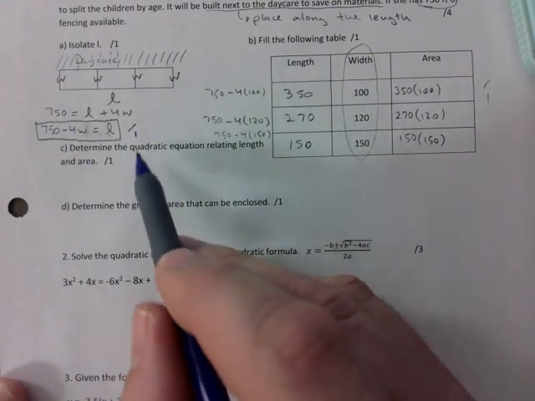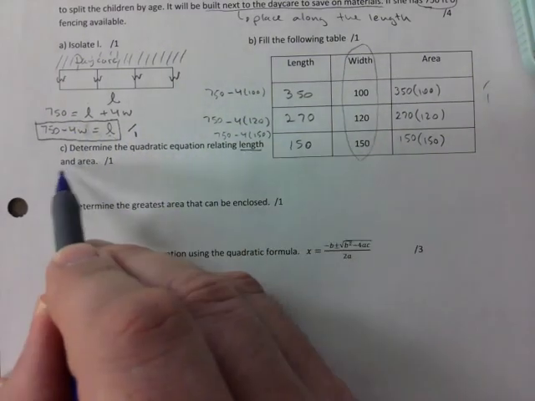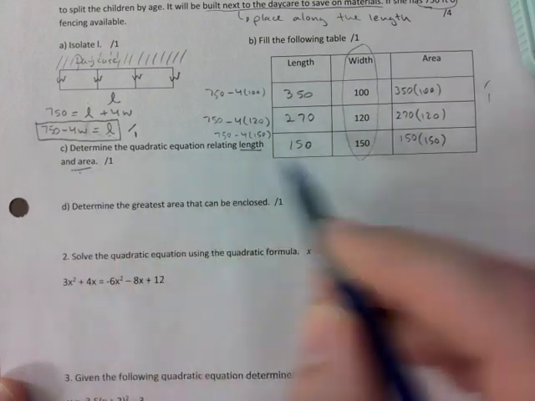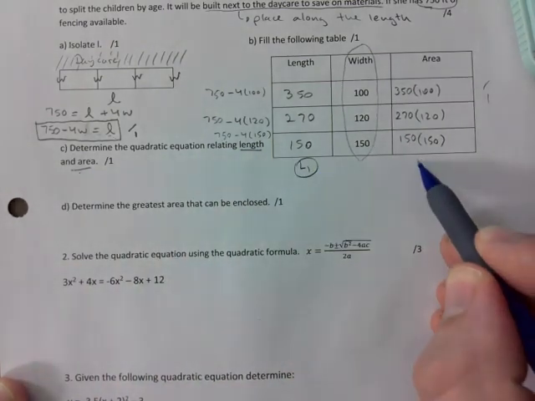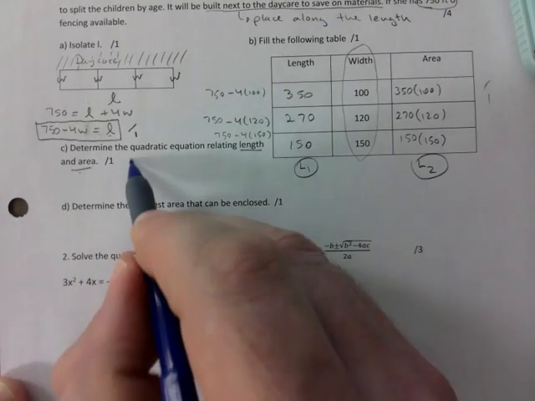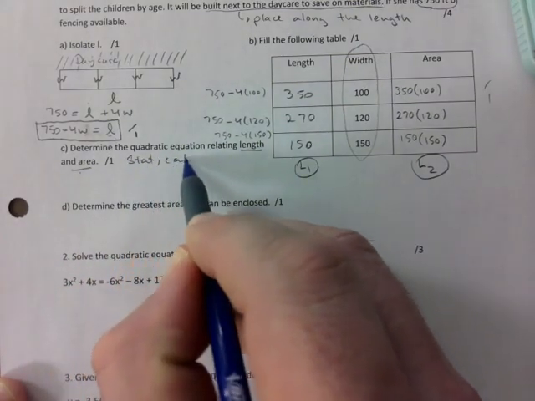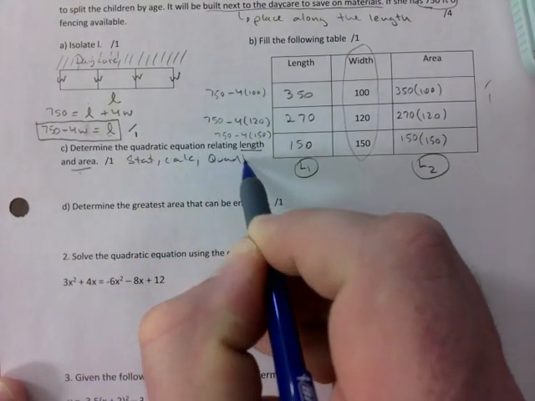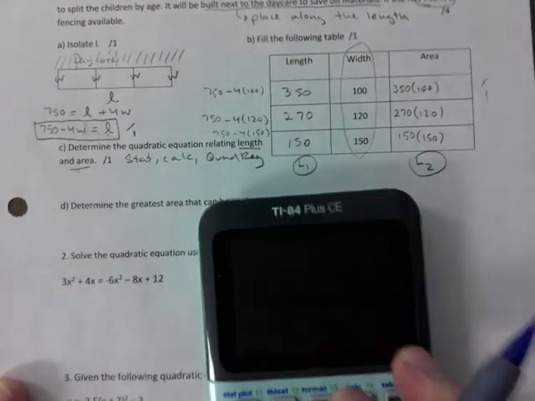Determine the equation relating the length and the area. Read carefully. This goes into L1, this goes into L2, and then we go stat, calc, quad reg.